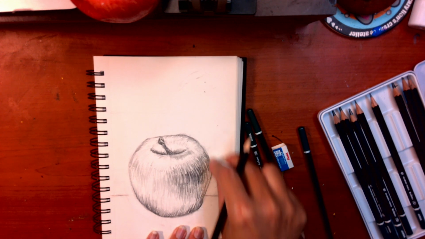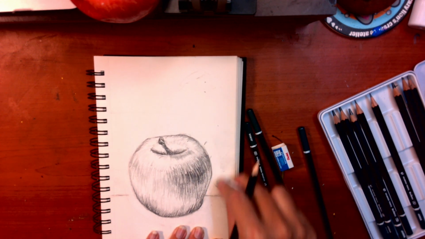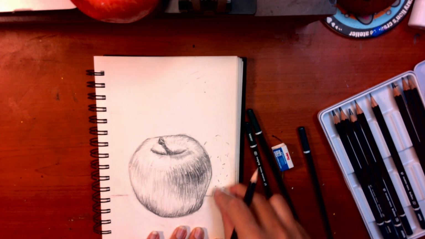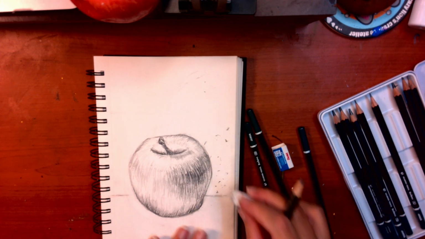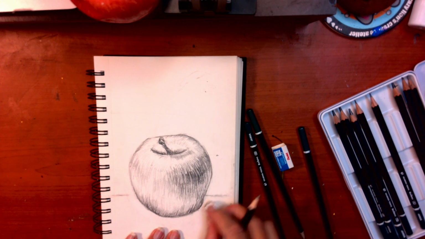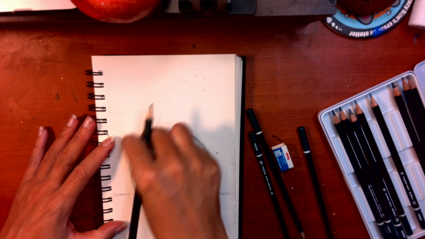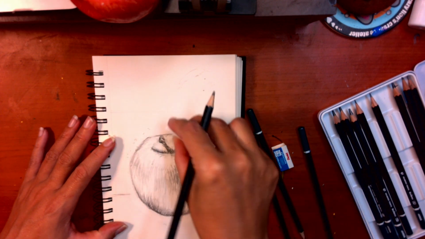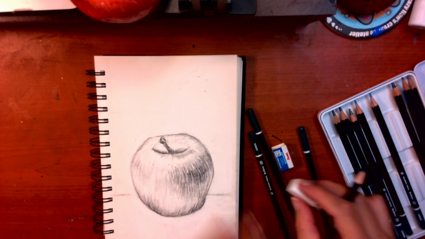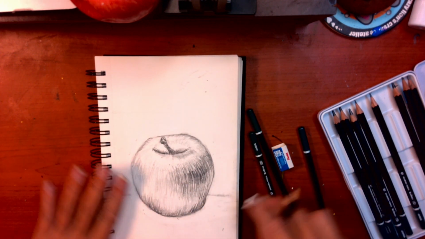Careful of smudging, you'll get that a lot. You want to keep the space kind of open. Nice and clean. Clean it up a bit. Okay. So there's your apple. Just clean up some other spaces a bit.